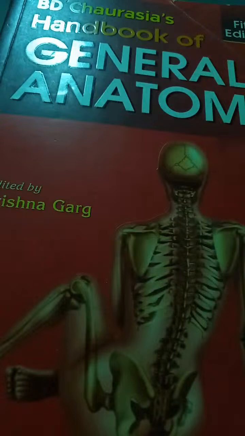Convalescence: the recovery period between the end of a disease and restoration to complete health. Therapy: the treatment of disease is called therapy.